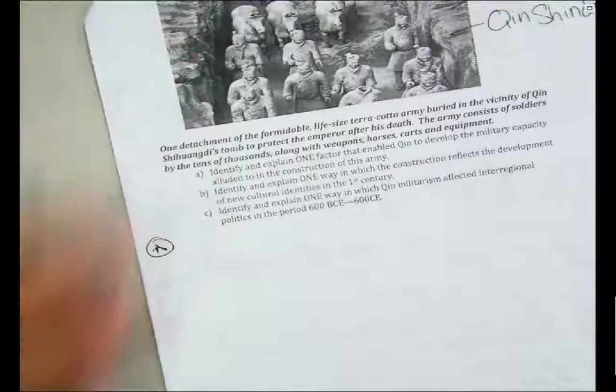Ladies and gentlemen, the faster you move, the faster I move, the better your life is. Who can tell me what is one factor that enabled the Qin to develop the military capacity in this image? If you don't know the answer, I'd open your damn notebooks, because staring at me, me staring at you, ain't going to solve this problem. And if we don't figure it out together, you're going to have to do it all by yourself. So I'd open your notebooks. Let's do it. What do you got?